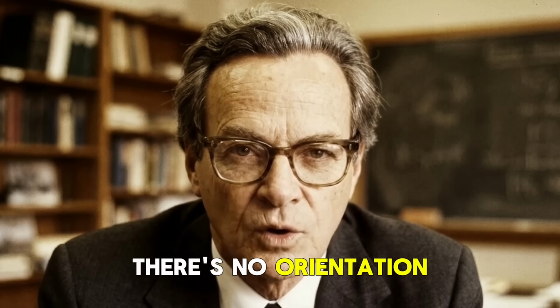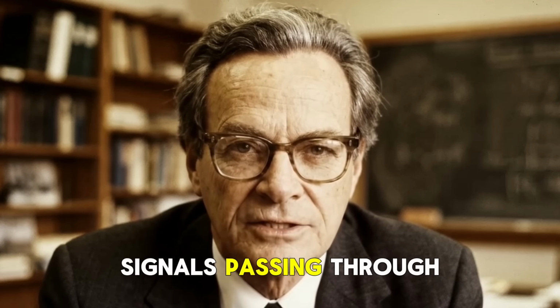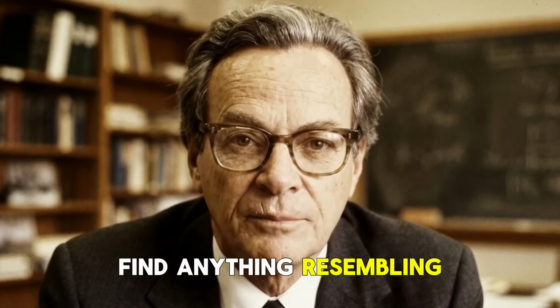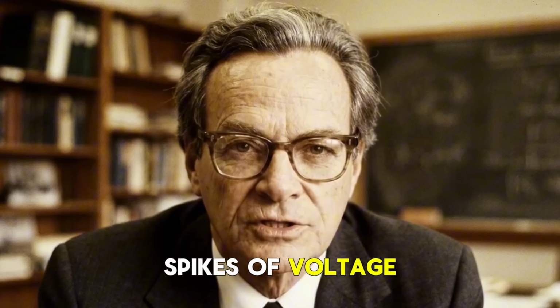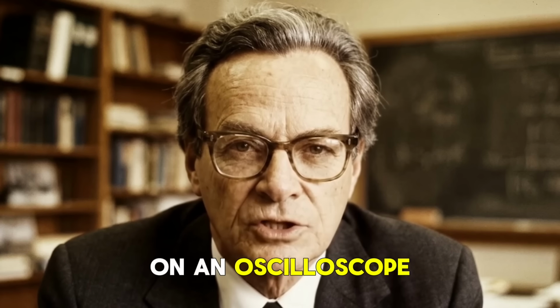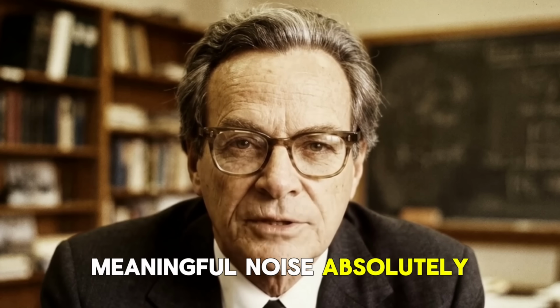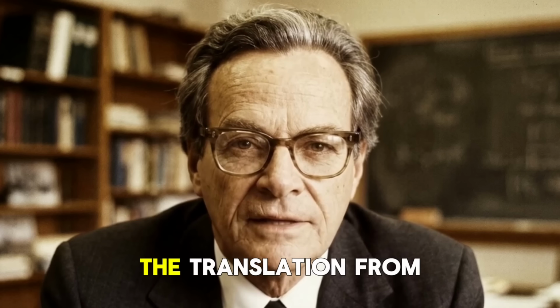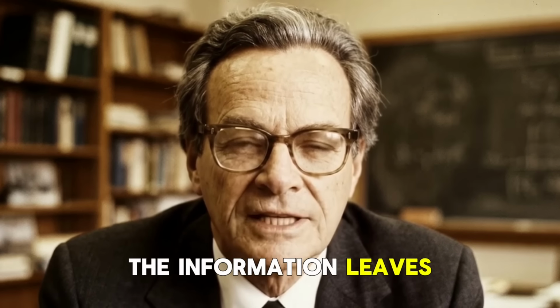There's no picture. There's no orientation. There is only a code. And this isn't just my interpretation. If you were to somehow tap into the optic nerve with an electrode and record the signals passing through, you would not find anything resembling an image. You'd find a stream of electrical pulses, spikes of voltage, firing at various rates in various patterns. It would look on an oscilloscope like noise. Structured noise, yes. Meaningful noise, absolutely. But not a picture. The translation from image to code is complete and irreversible by the time the information leaves the eye.